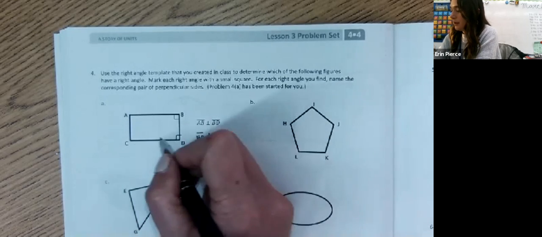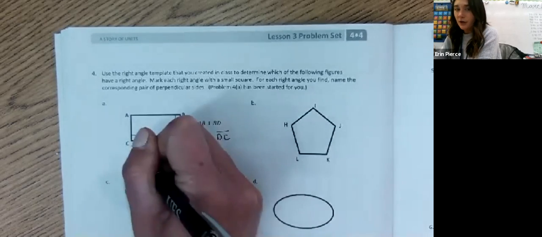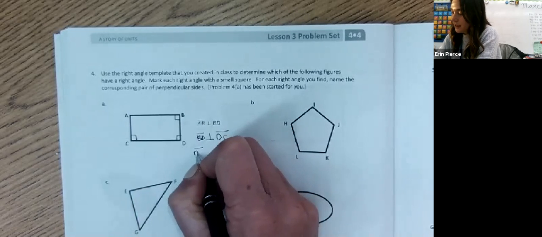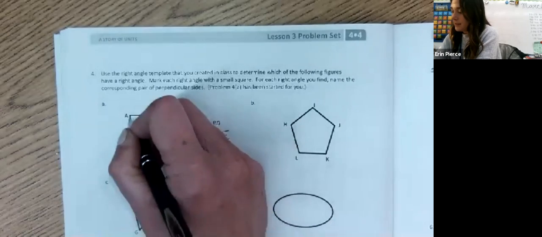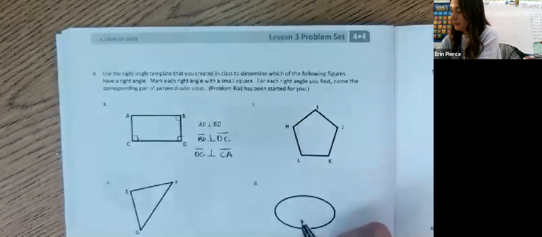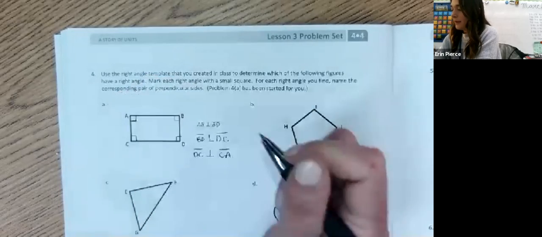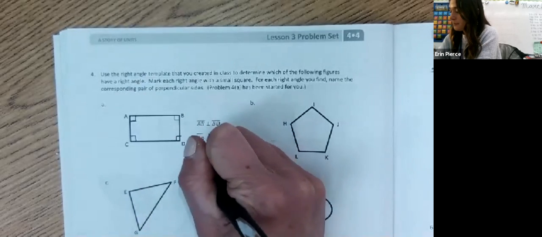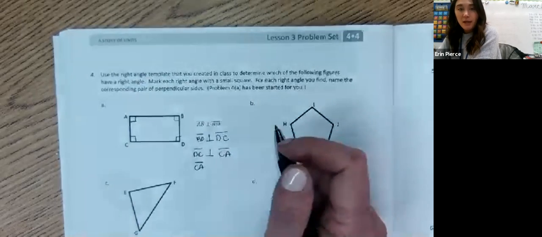Now I'm looking at this one, the two line segments that are involved are DC. Line segment DC is perpendicular to line segment CA. And finally, I have one more. Line segment CA is perpendicular to AB.